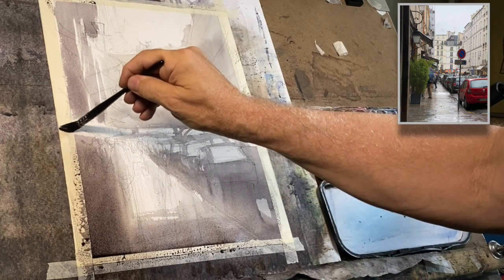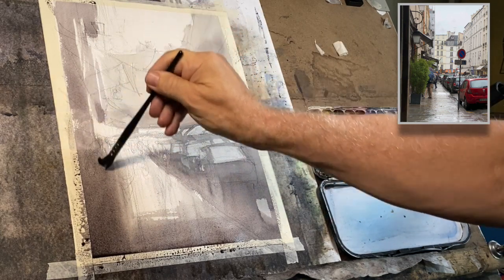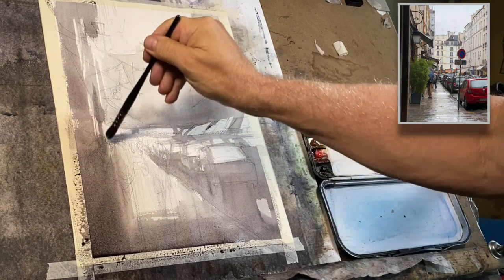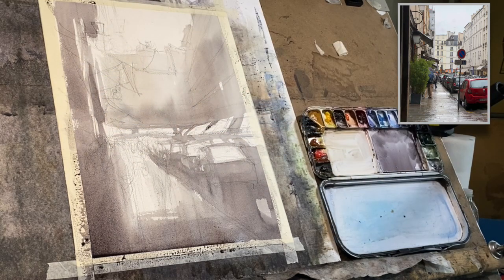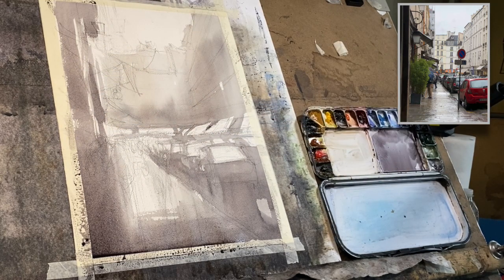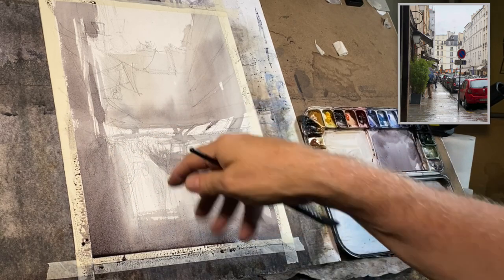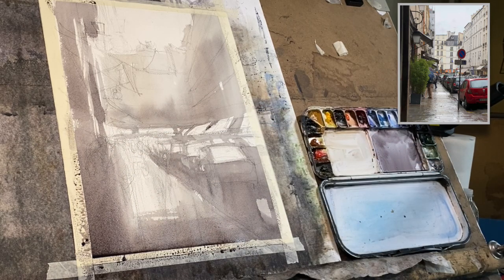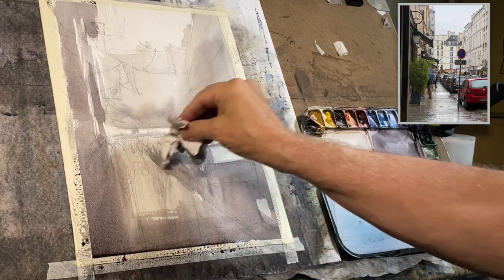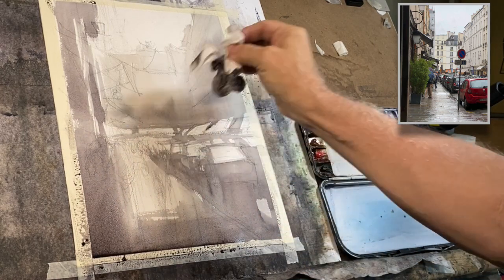I don't even know why I'm avoiding that umbrella. It's going to be dark. I'm going to make it darker. So we've kind of set the stage here, the stage for our subject, which is going to focus on this area here. We're going to include some stronger darks there. I want to keep it pale back here.